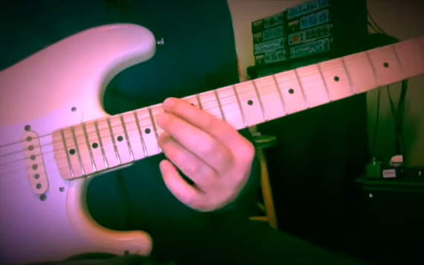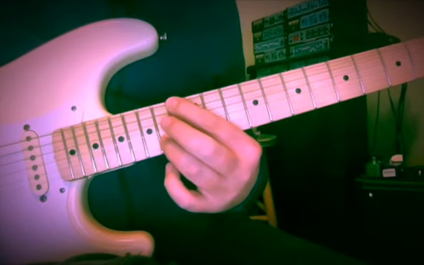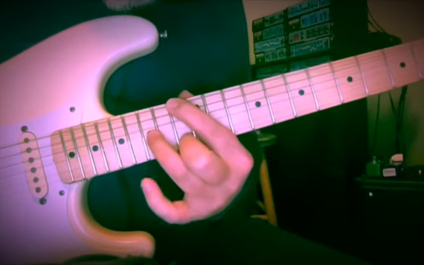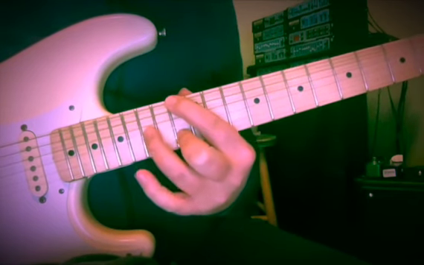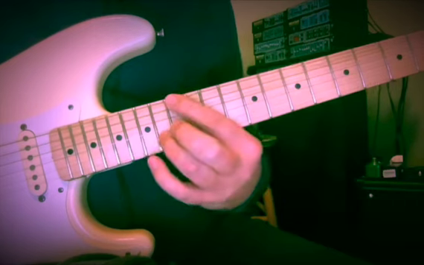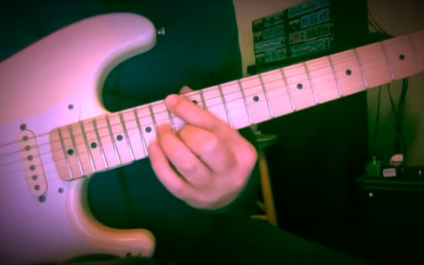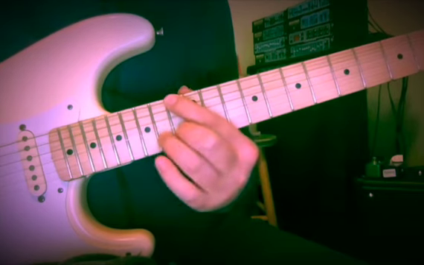So we're going to say F and C sharp, 13th and 14th fret, 6th and 2nd strings. A little melody with half steps. 14, 13, 14, 15.